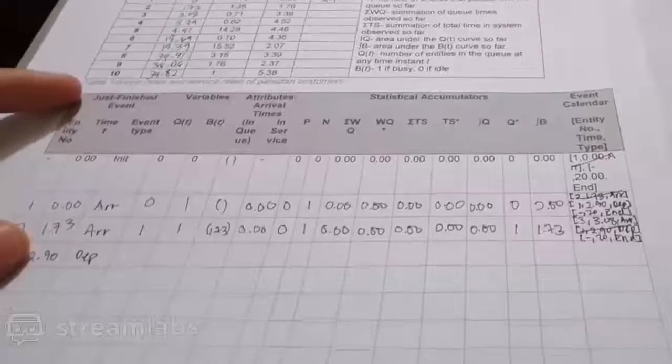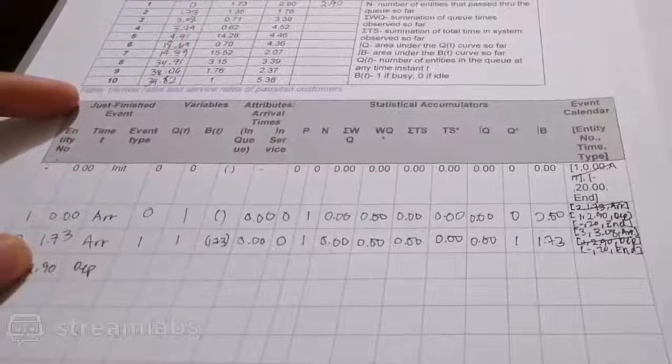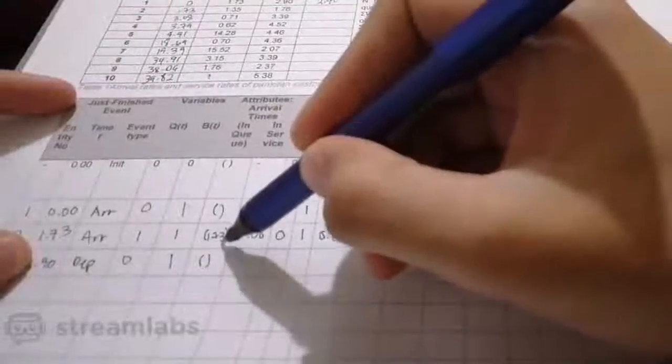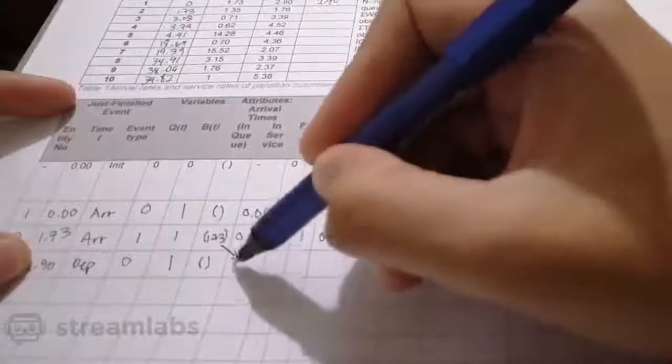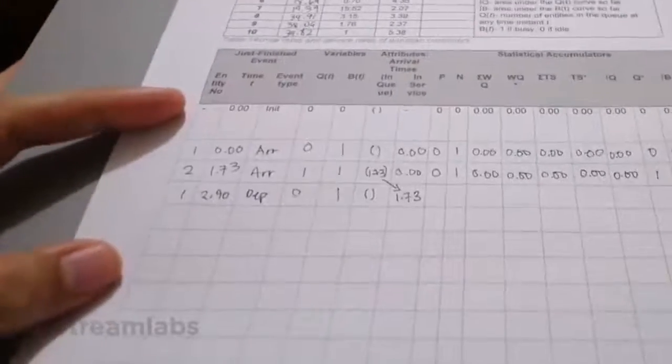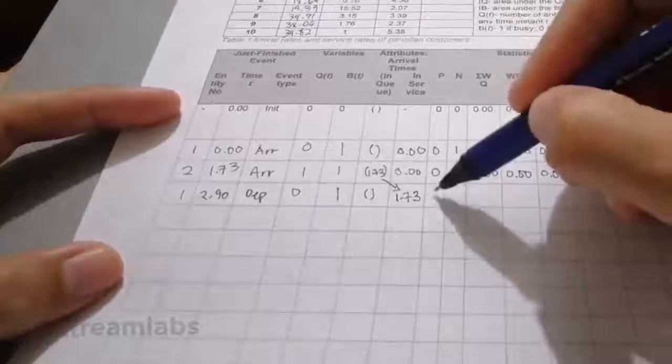And may na-generate na area. Compute natin yan. So, based from this graph, makikita natin kaagad yung number of entities sa queue, 0 na. So, 0 ito, 1 pa rin. So, wala nang laman yung queue, so wala na tayong lalagay na arrival time. And then, ililipat na natin si 1.73 na arrival time ni customer number 2 sa in-service. Okay. Meron nang umalis sa system, isa.